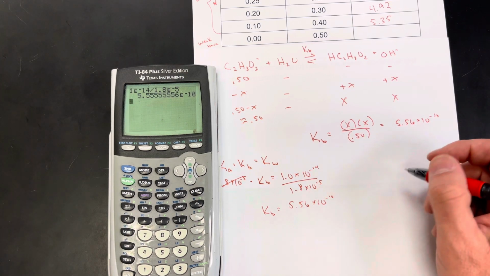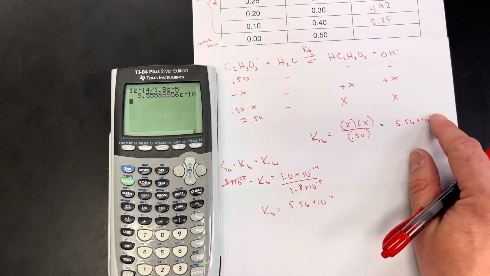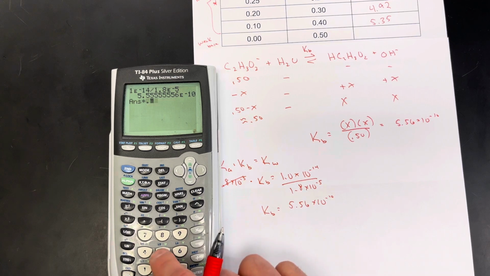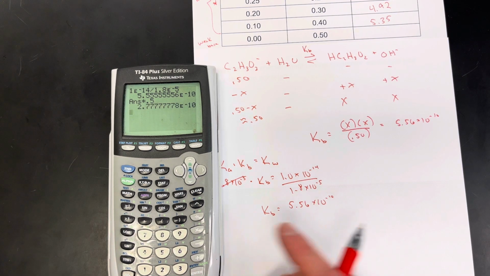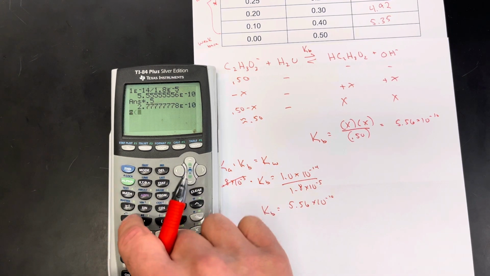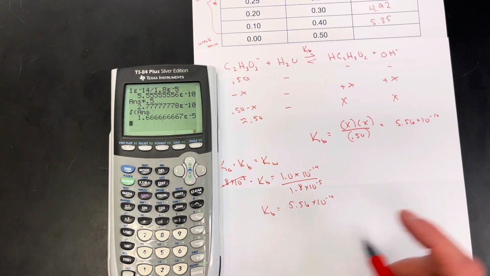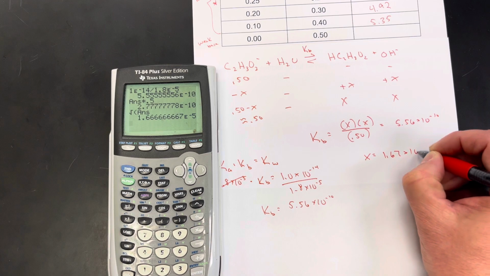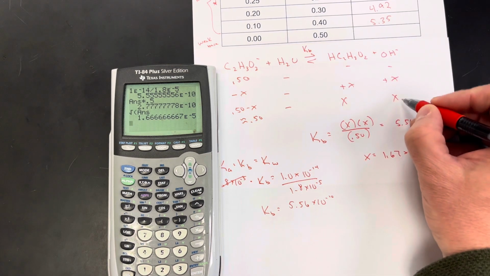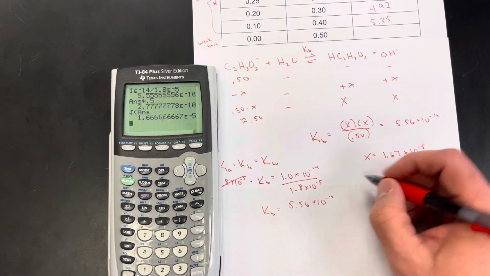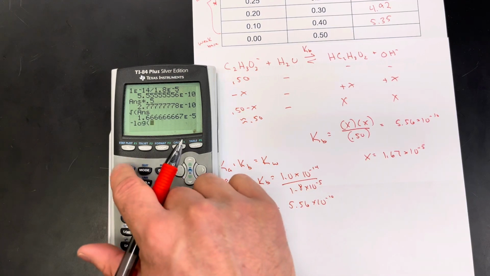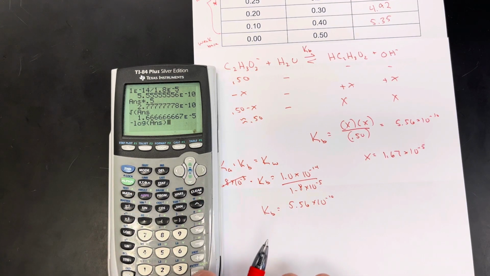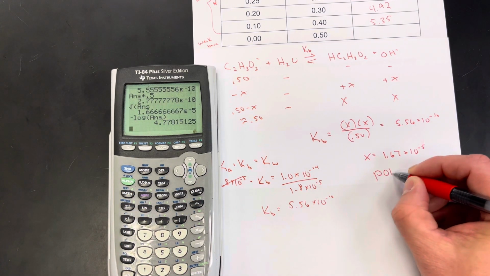So I'm going to come in here, 5.56 times 10 to the negative 10, and do my cross multiplication. 5.56 times 10 to the negative 10 times 0.5 gives me x squared. I want to take the square root of that answer. So x is going to be equal to 1.67 times 10 to the negative 5. Now remember that x is hydroxide, so if I take the negative log of that answer, that's going to give me pOH.